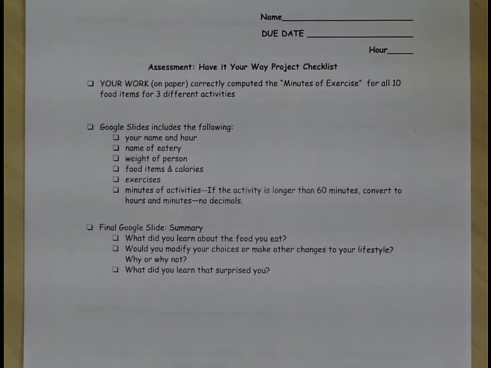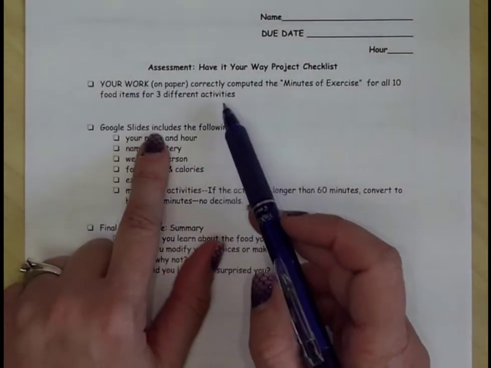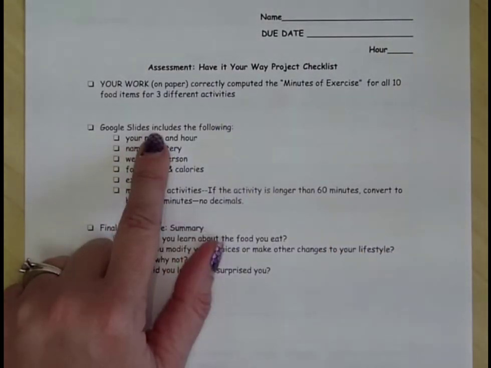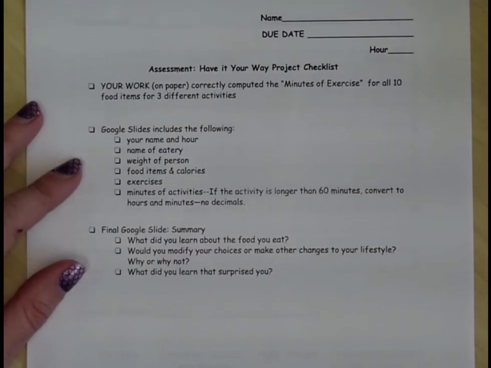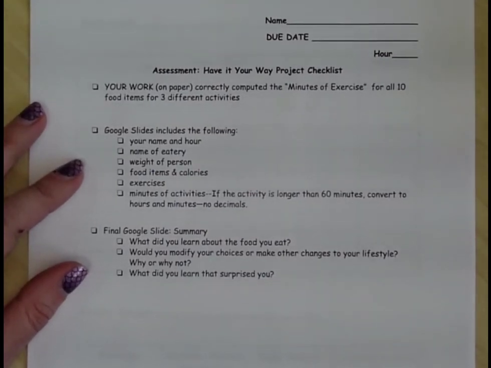So here's what you need to do. First, you need to pick a restaurant. Then you're going to find 10 items that have calorie counts. Those calorie counts must be vastly different, meaning you can't pick an item that has 105 calories and one that has 120 calories. Pick a whole bunch of different items. You will be creating a Google slide presentation, and I'll show you some examples in just a minute.